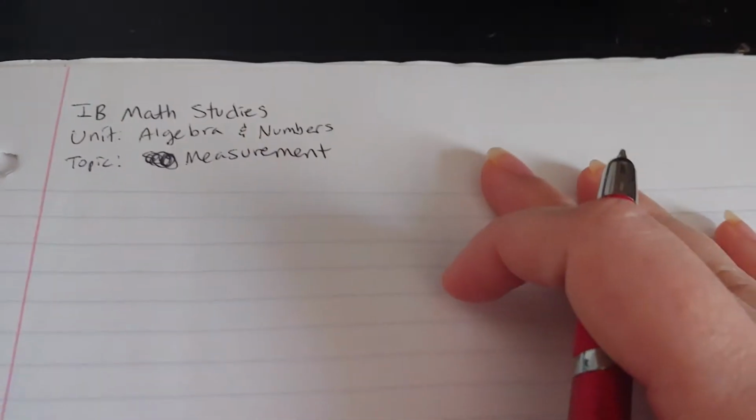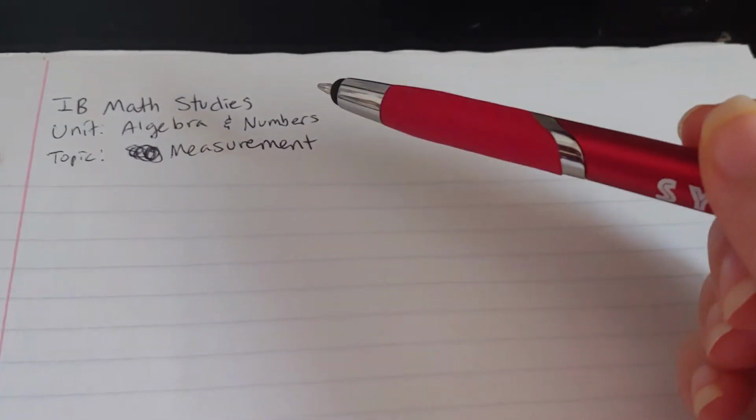Hello class. Today we're going to continue talking about algebra and numbers on the topic of measurement.